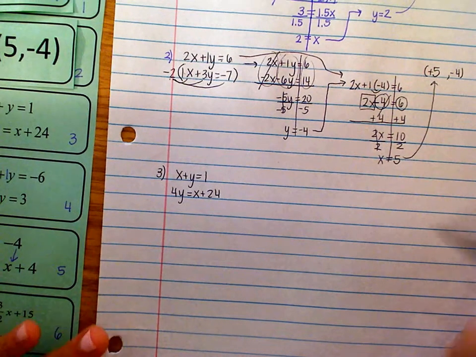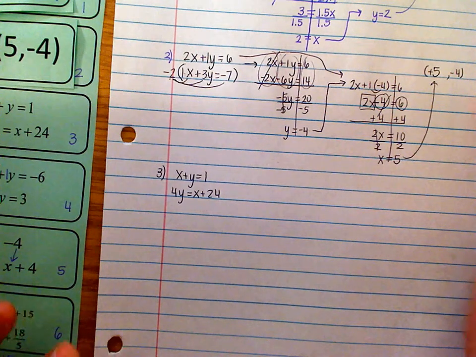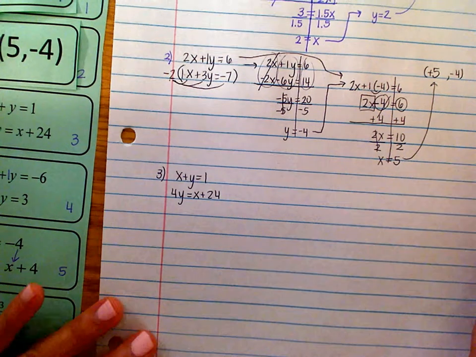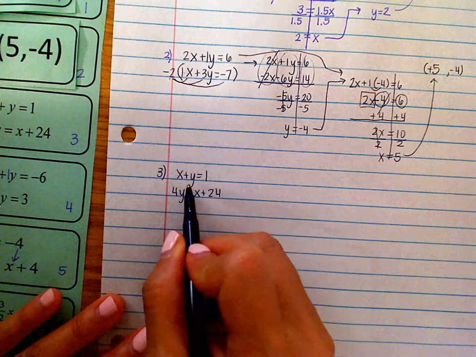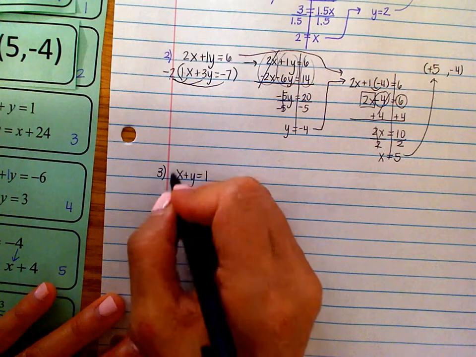So substitution might be a good idea, and I loved seeing so many different ways students did it today. It was pretty awesome, okay? There are so many ways to do this. I'm just going to have to choose one.